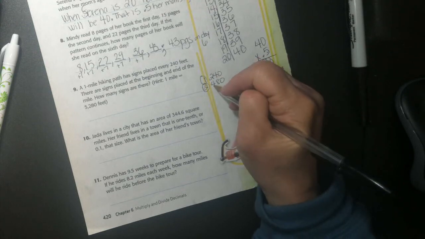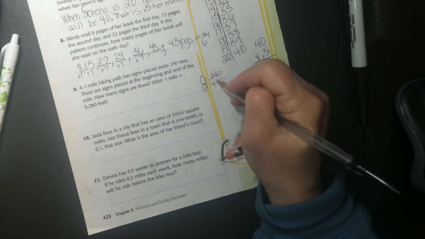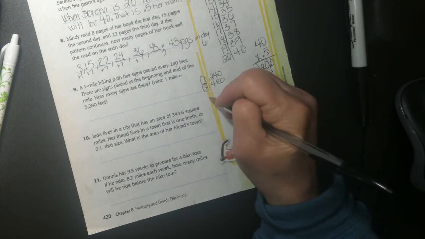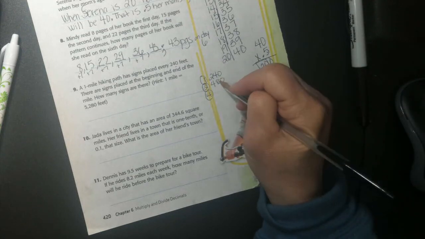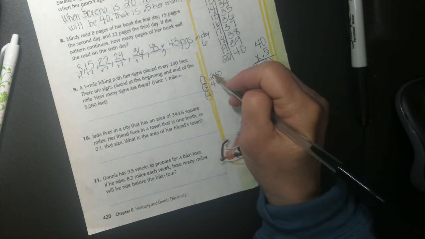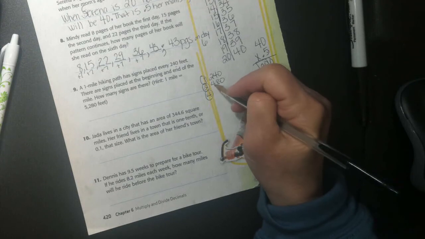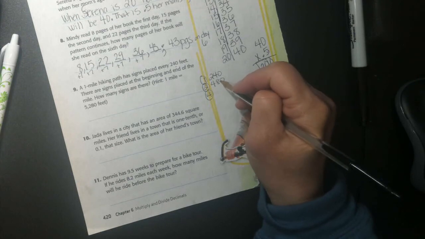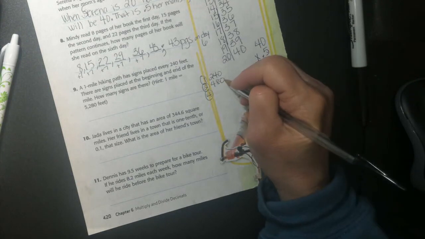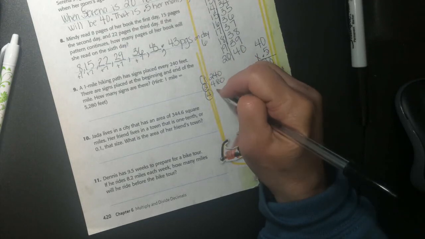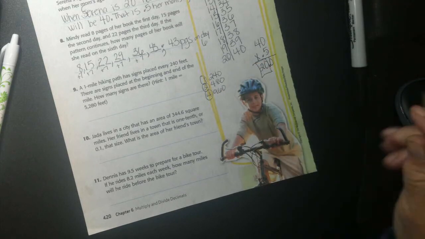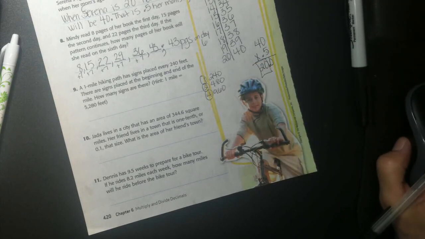So instead of adding 240 plus 240 plus 240 plus 240, I'm going to just do 4 times 240. So 2 times 240 is 480. So 4 times 240 is the same as 480 times 2. So 480 times 2 is going to be 960. Because I have to go all the way to 4.